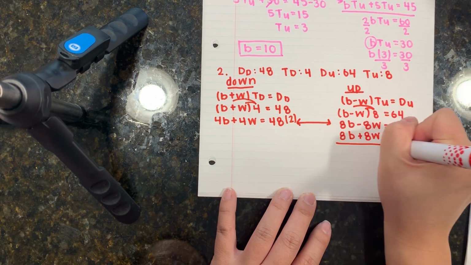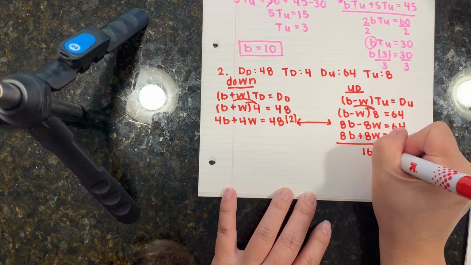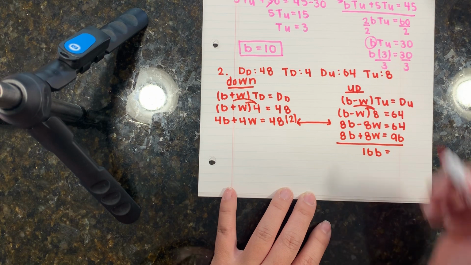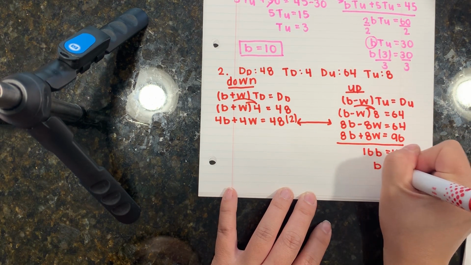When I add that together, my 8W's are going to cancel, and I'm left with 16B is equal to 160, and therefore the speed of the boat is equal to 10.